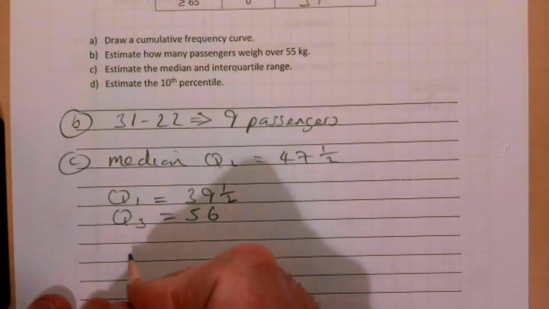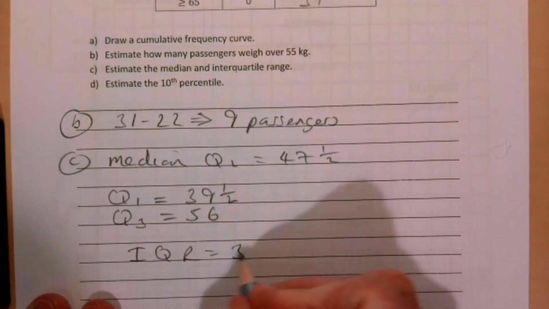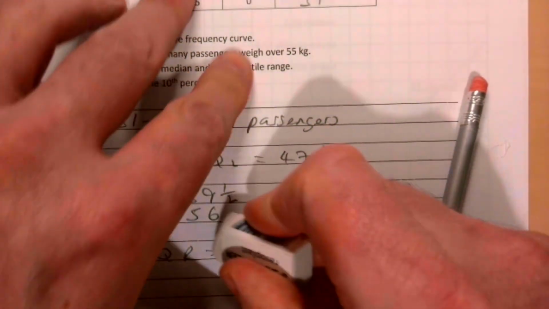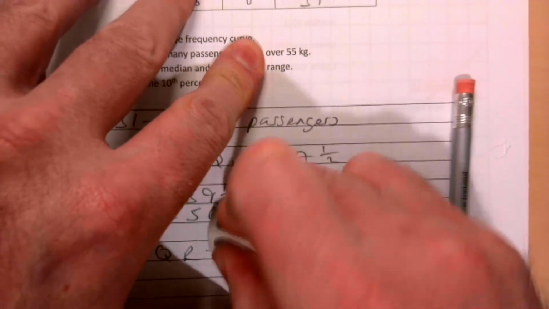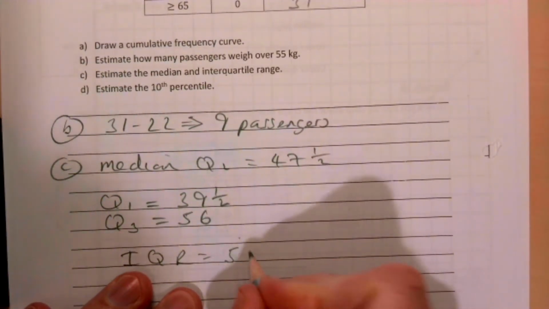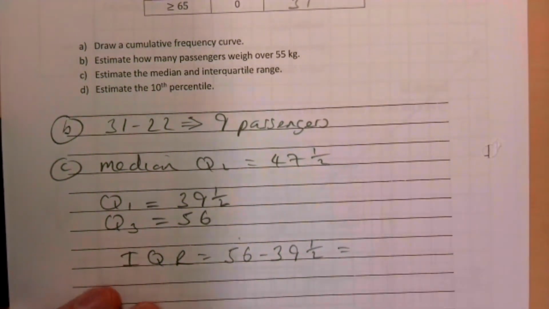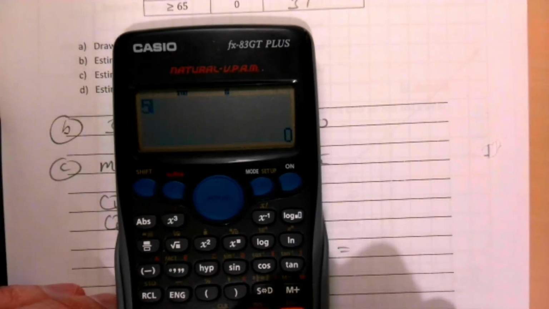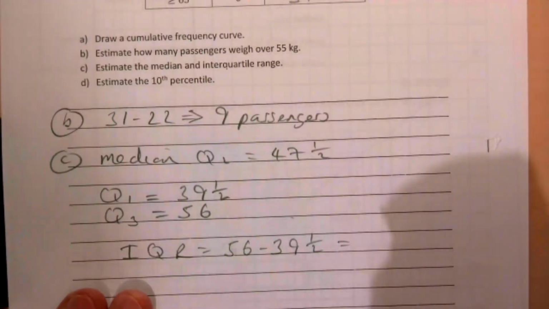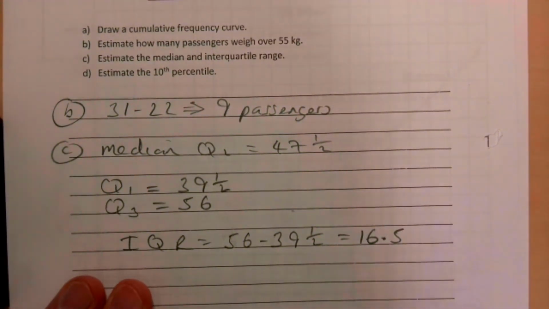And my interquartile range then, IQR is, no it's not 39.5, let's roll that out. 56, take away 39.5, 16.5. That's what we have there.